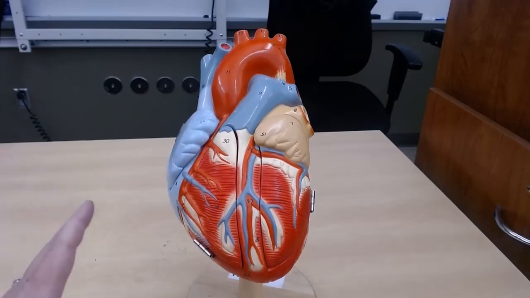So now we're at the level of the lungs. At this point, blood is now oxygenated. But now those veins that are oxygenated are going to carry blood back to the heart, because remember, a vein is anything going toward the heart.